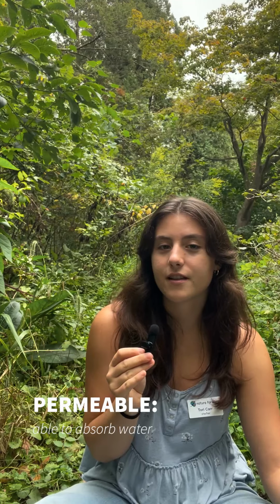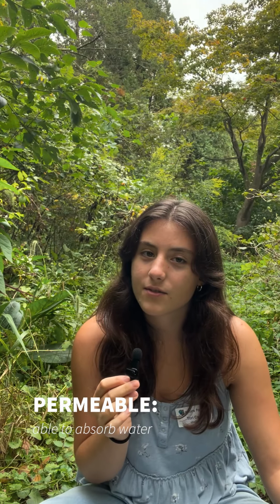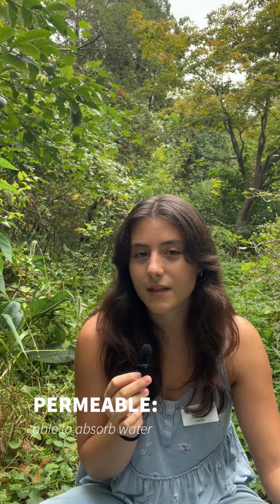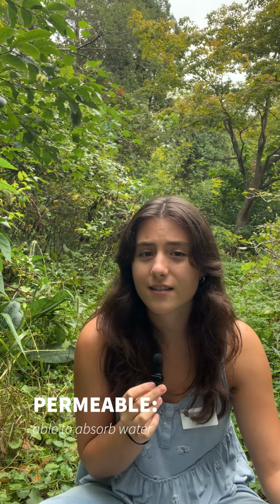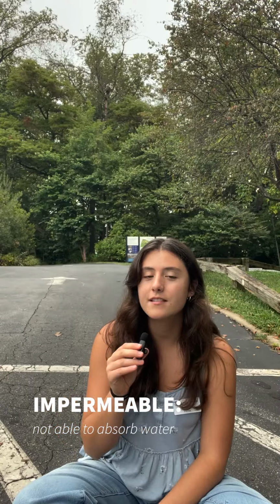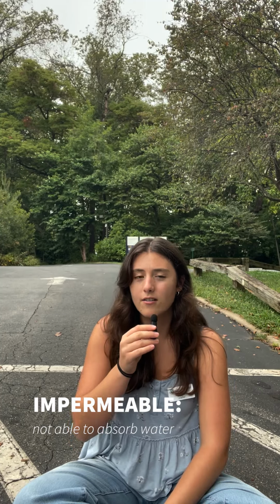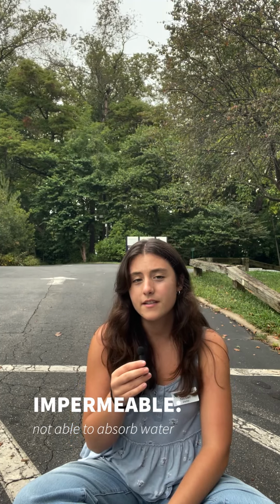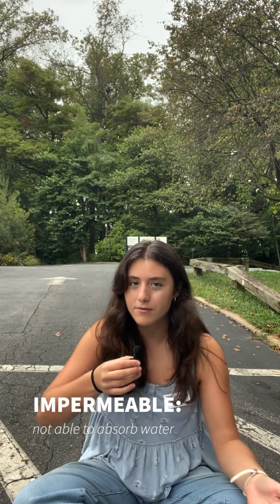A permeable surface is one that allows water to percolate into the soil. So this typically means plants, so meadows, gardens. An impermeable surface is one that can't absorb water at all. So that can mean a lot of man-made materials like asphalt and concrete, like the road I'm sitting on right here.